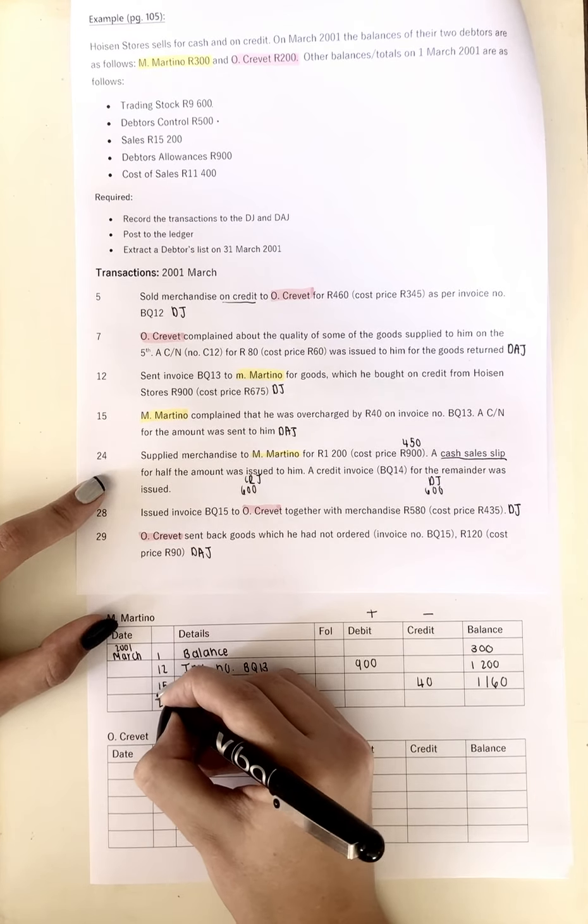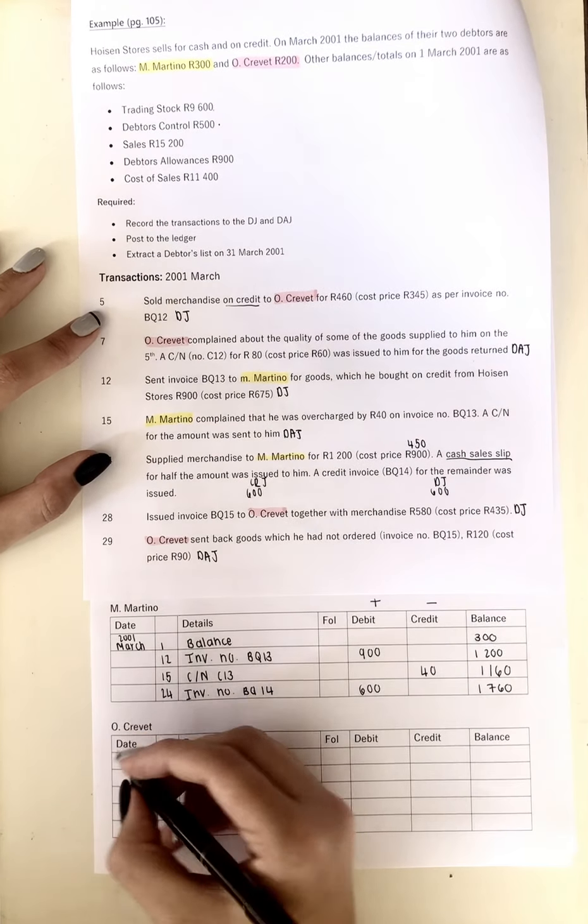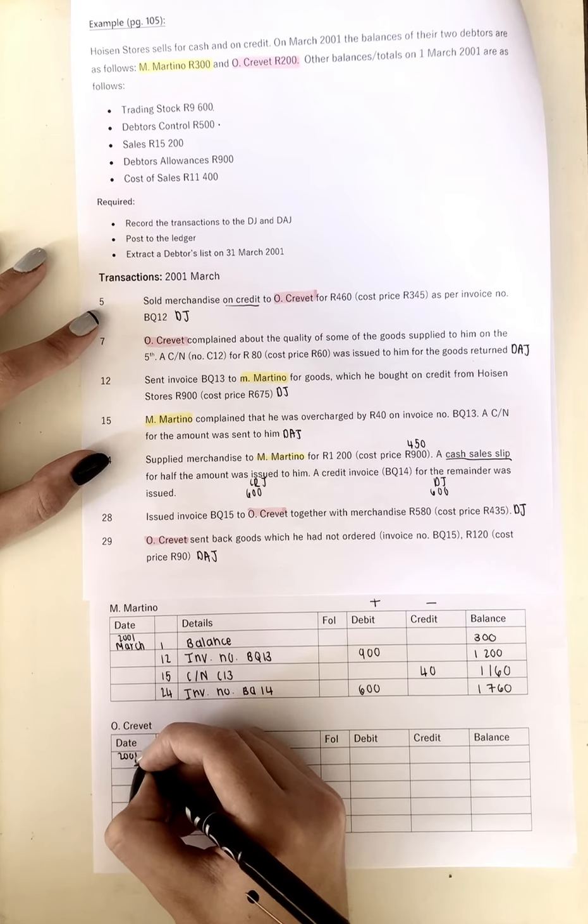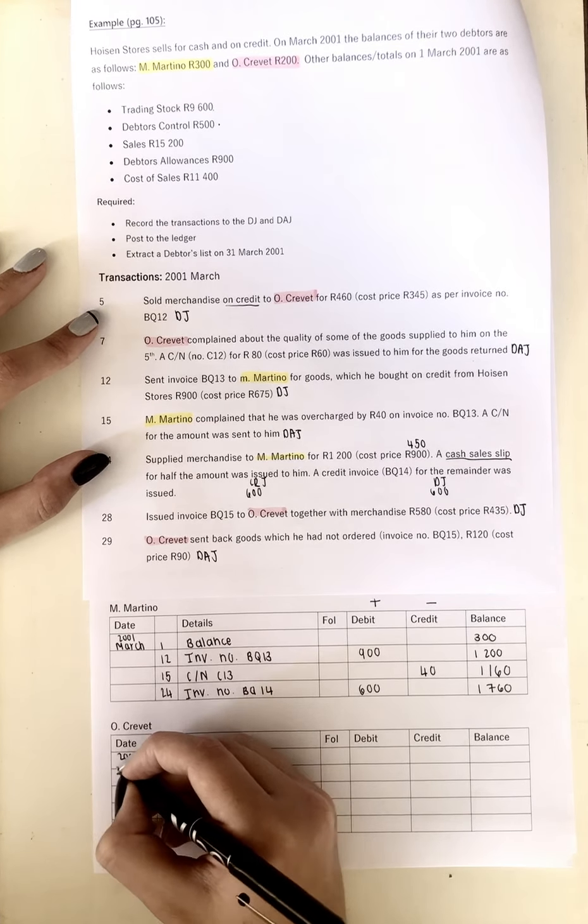Okay, then O'Crevit. So first let's take his balance brought down from the previous month. So it told us already that he owed us 200 Rand from the previous month. Okay, then we start. So on the 5th, what happened is he bought goods on credit. So it was invoice number BQ12. It tells us that. Okay, does it increase or decrease the amount he owes us? It increases the amount he owes us. So that's 460.